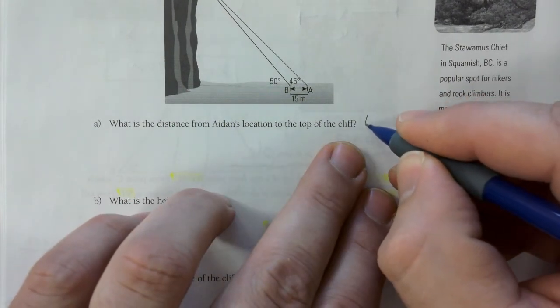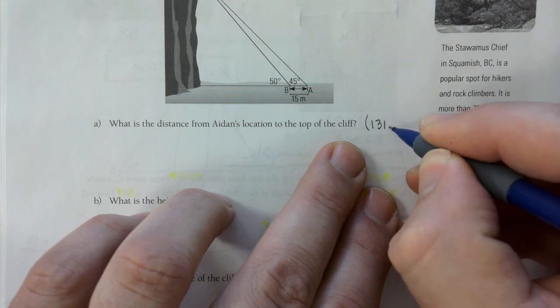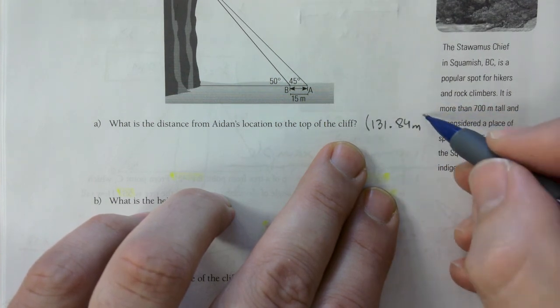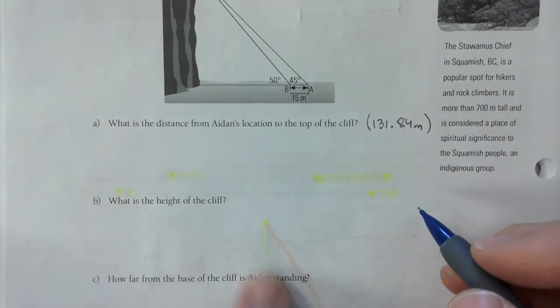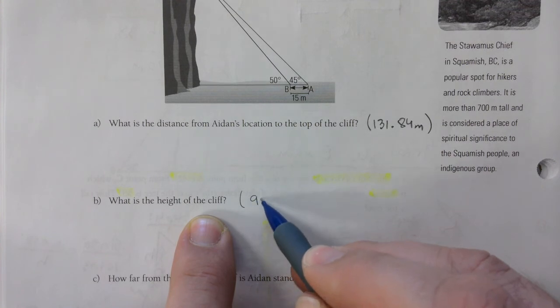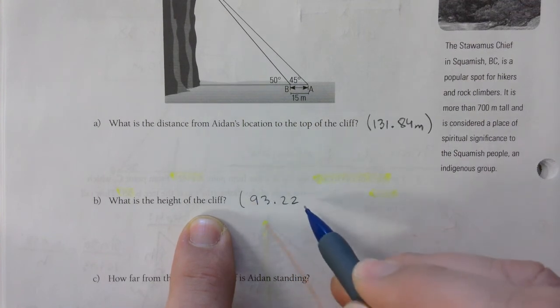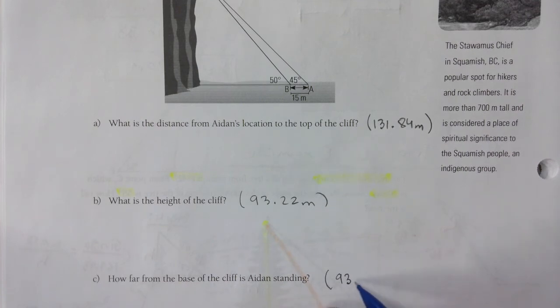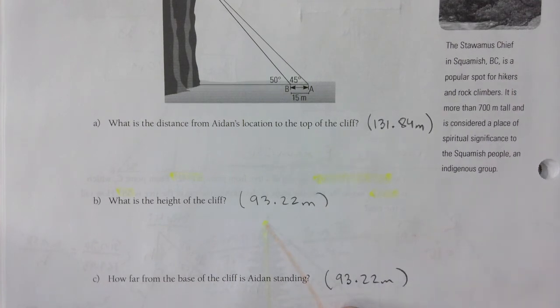Here you get 131.84 meters. This is on page 273. The height of the cliff is 93.22 meters. And this is 93.22 meters as well.